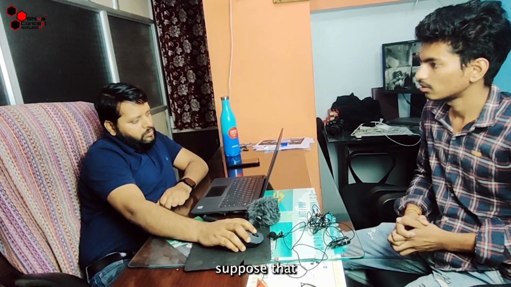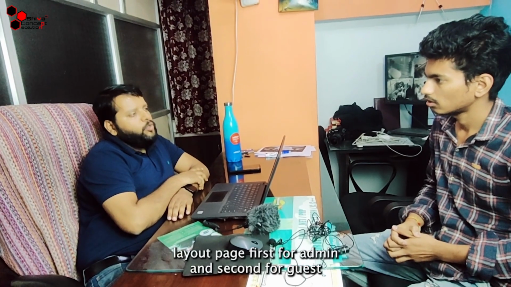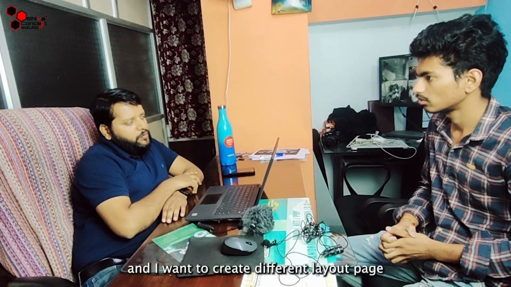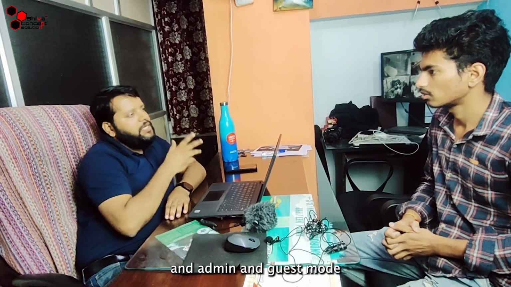Multiple routes. Suppose that you want to create two different types of layout pages, first for admin and second for guest. I want to create a different layout page for admin and guest both. Then what will you do? Slash admin, their layout will be totally different. And slash guest, their layout will also be totally different.